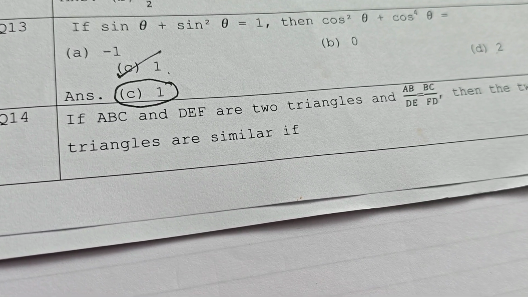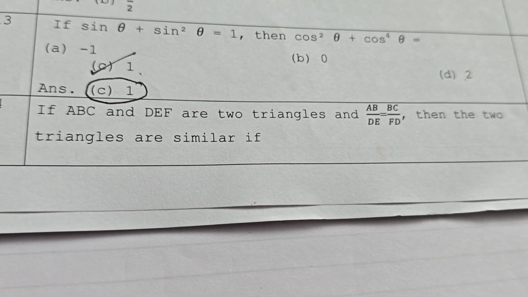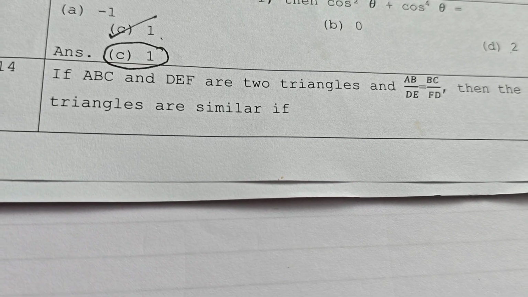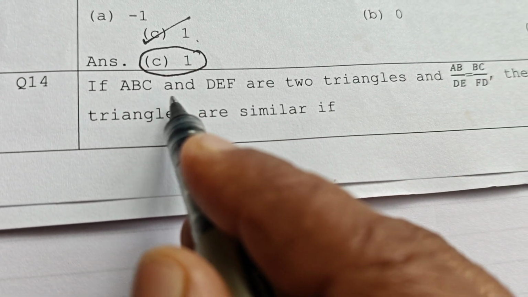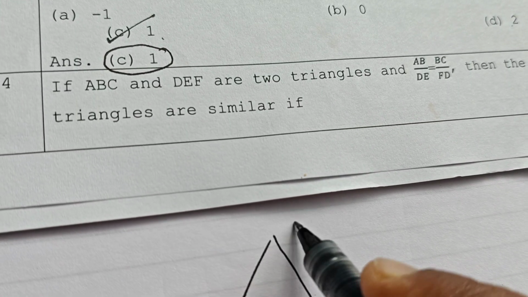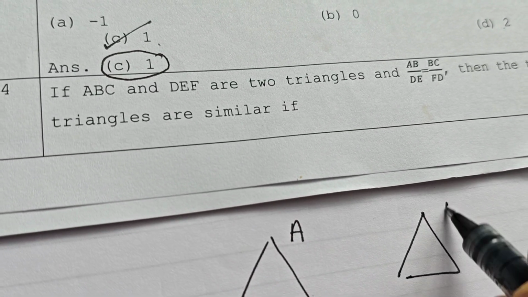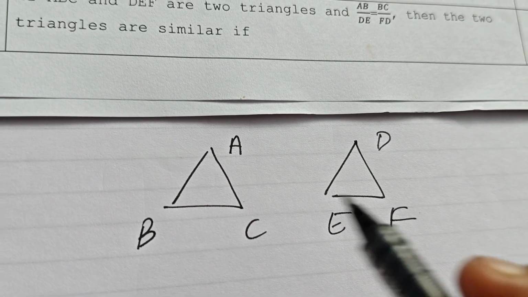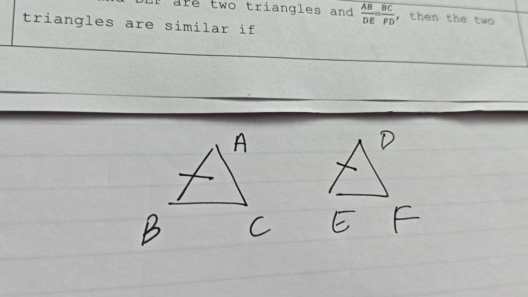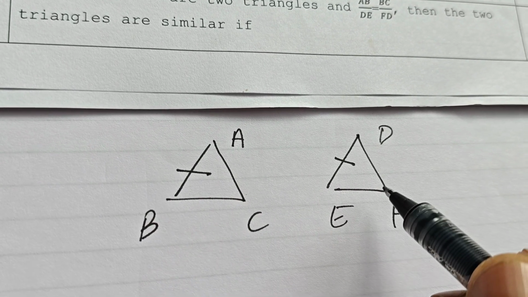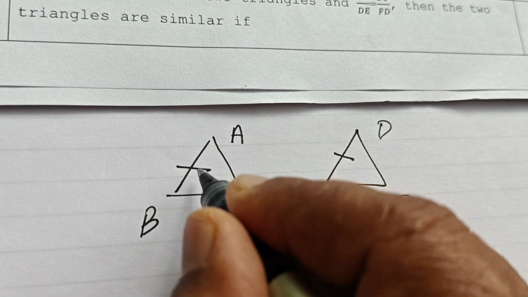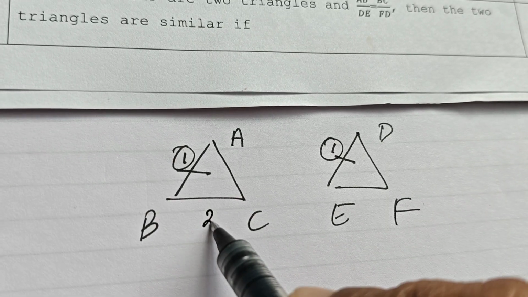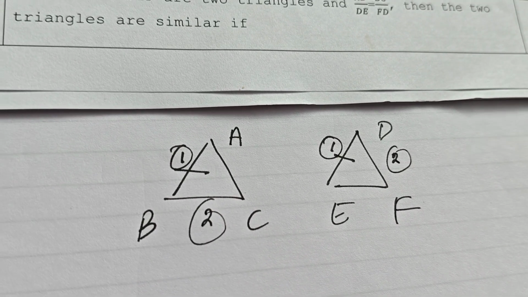For that, we will make the diagram of this question. Whatever questions from triangles or mensuration or circles, areas related to circle, please make a rough diagram so that you can easily solve the question. A, B, C and D, E, F are two triangles such that AB by DE, this is part 1, and BC by FD, this is part 2. Part 1 and part 1 are similar, part 2 BC by DF are similar.